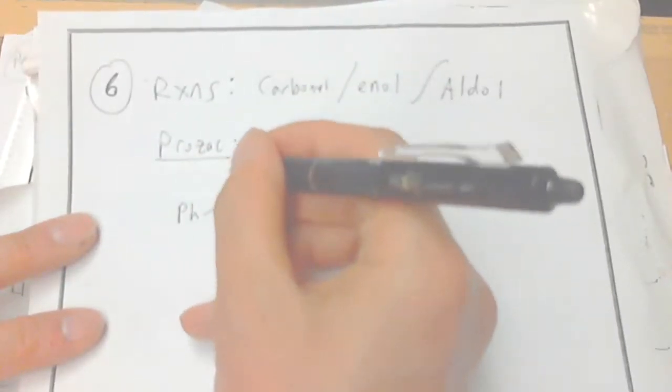Okay, so let's talk about the metabolism of Prozac. We're going to go back to the racemic drug just to simplify this real quick. The racemic drug is a mixture of 2 stereoisomers.